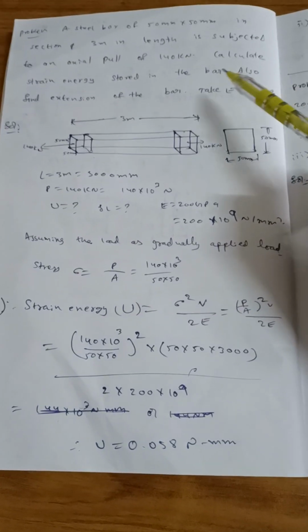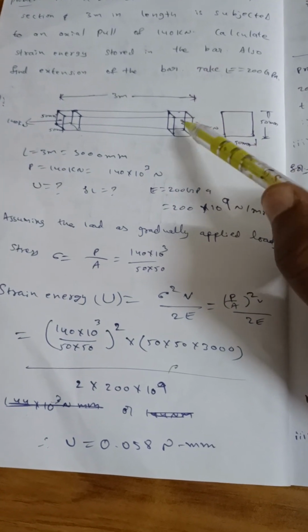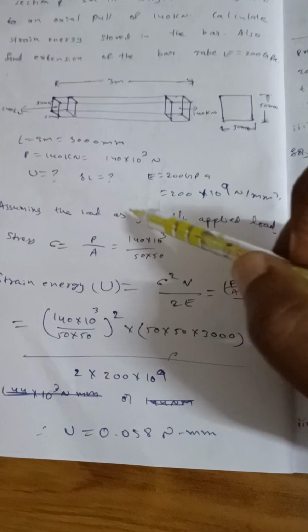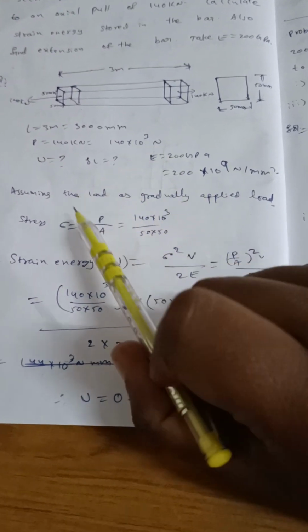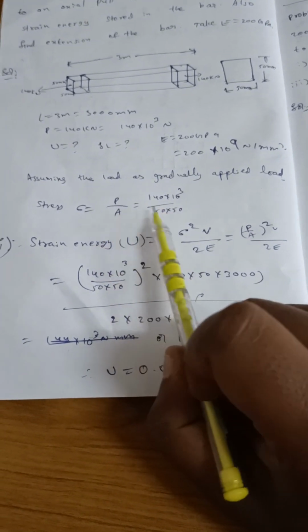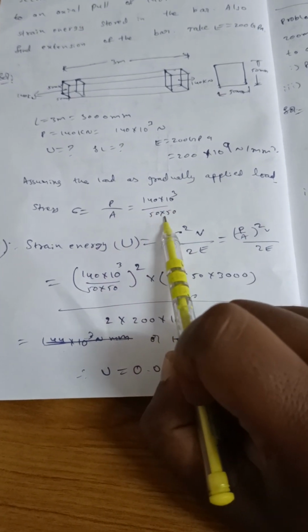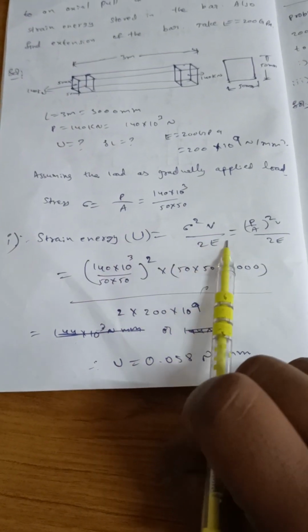Here the type of load is not given, whether it is sudden load, gradually applied load, or impact load. So we are assuming it as gradually applied load. For gradually applied load, sigma equal to P by A. So sigma equal to P, which is 140 into 10 cube, by A, which is 50 into 50. The strain energy formula is U equal to sigma square V by 2E.